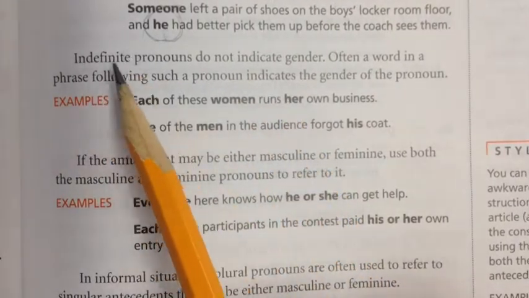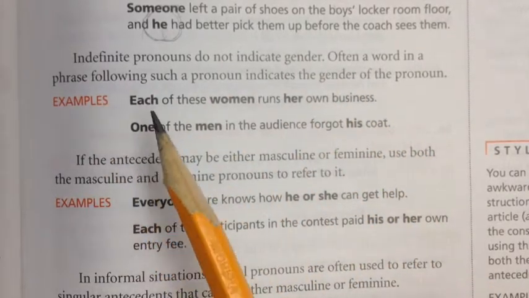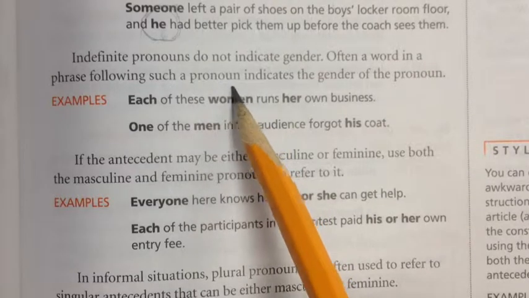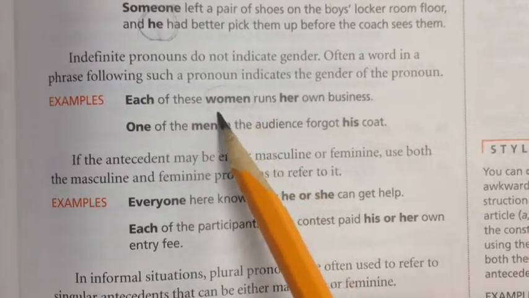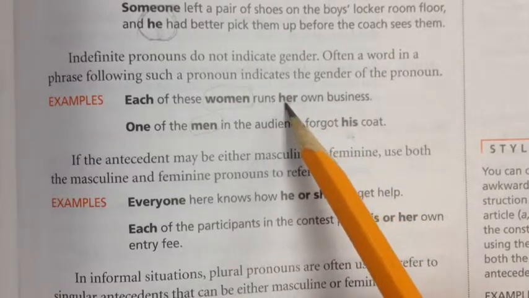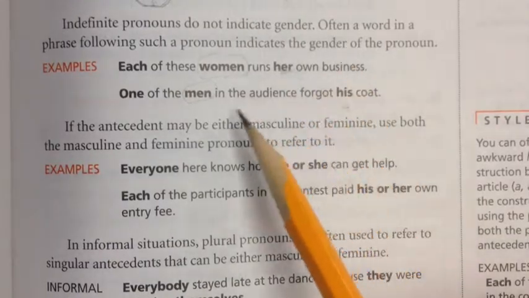Here is another rule. Indefinite pronouns do not indicate gender. Often a word in a phrase does. So since singular pronouns have to be about gender, you have to look at little clues like women here or men to help you figure out whether to say his or her. And here's another rule.